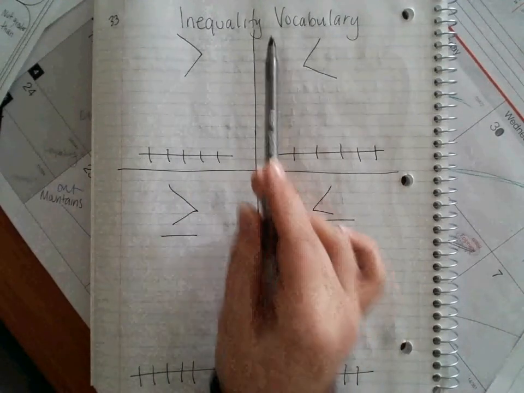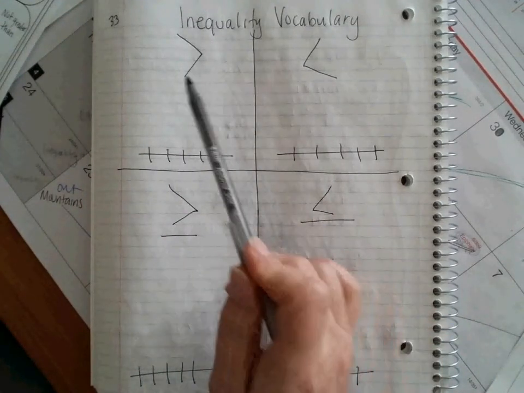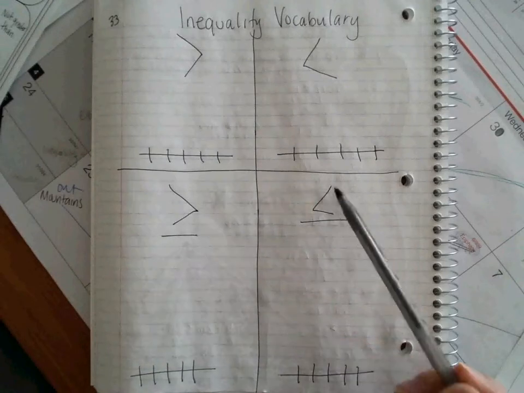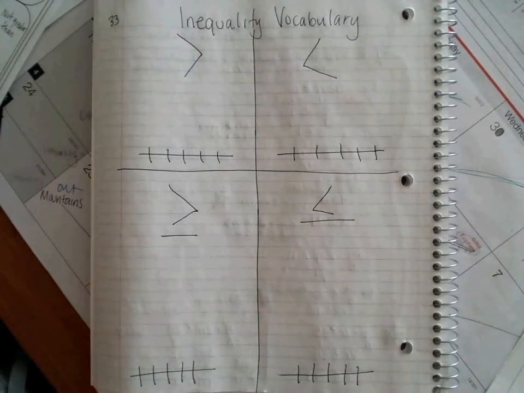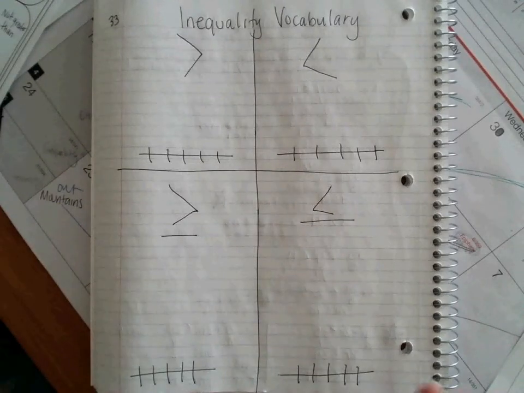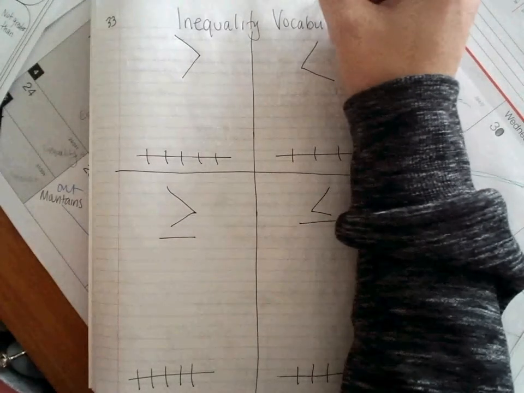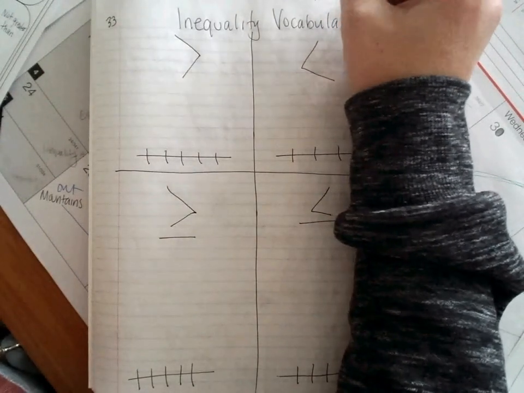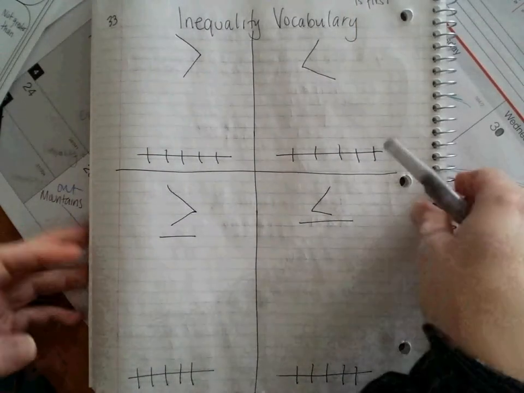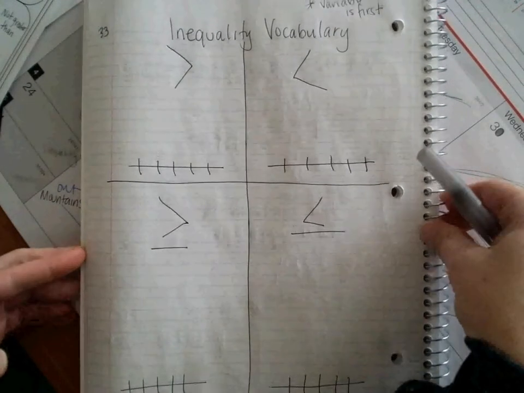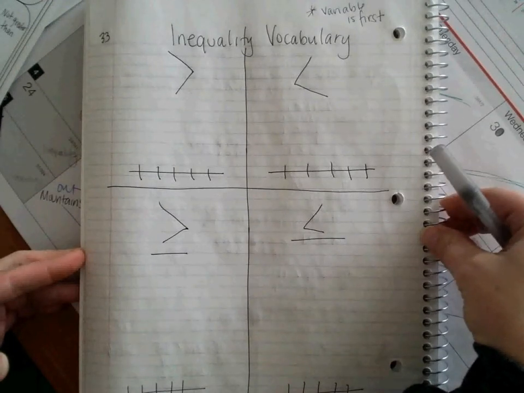So I drew four corners, I drew the different symbols: greater than, less than, greater than or equal to, less than or equal to. Then I did little number lines at the bottom so that I can show you what they look like. Remember, this is using x, or the variable, coming first. So all of these are when our variable is first. That's super important when we're looking at this and trying to solve it.